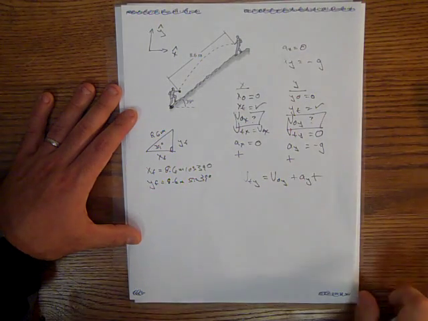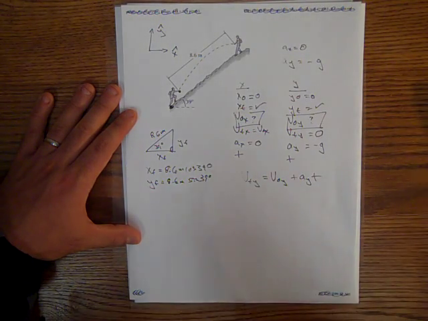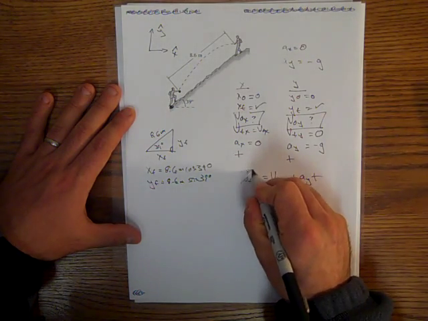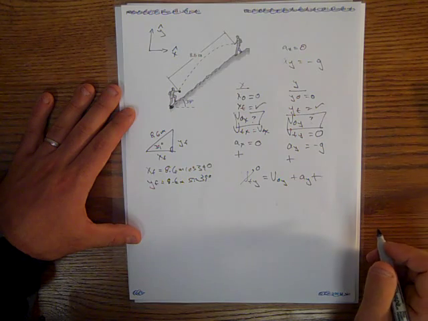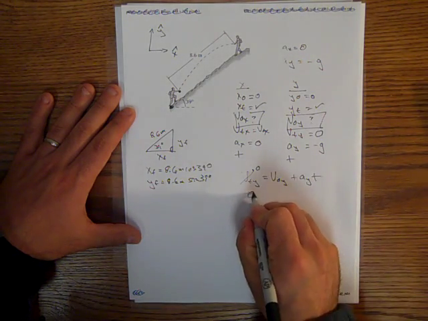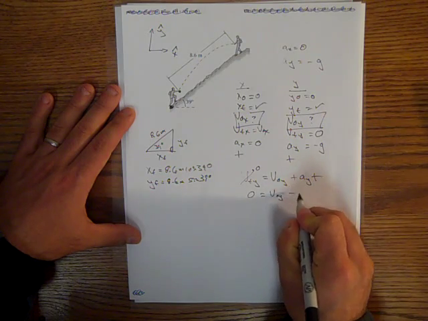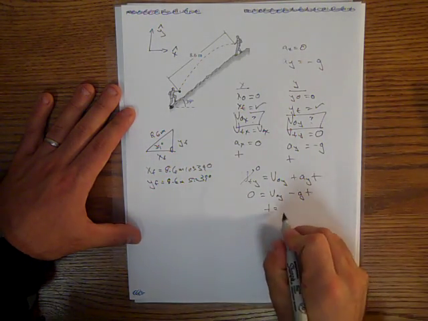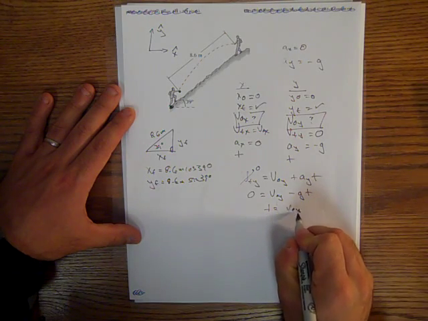Now I don't know the time, but in this problem I want to solve for time and plug it into something else. I know that my final velocity in the y direction is 0, and I know that ay is minus g, so 0 is equal to v0y minus g times time, and so that means that the time is v0y over g.